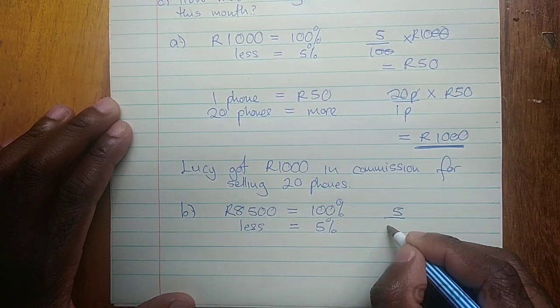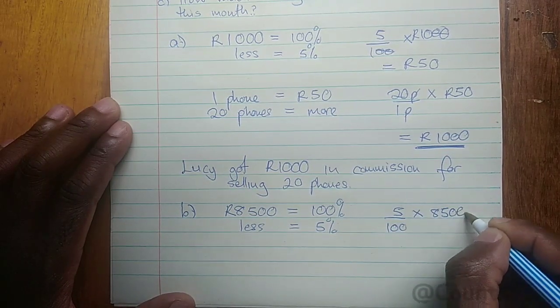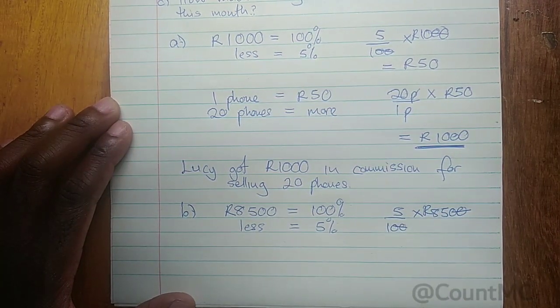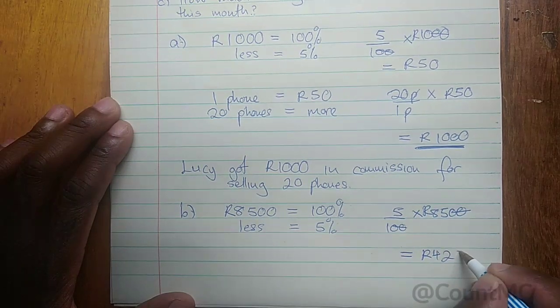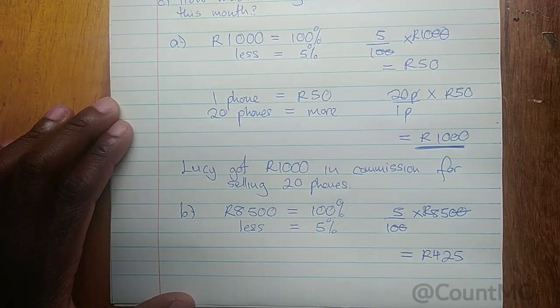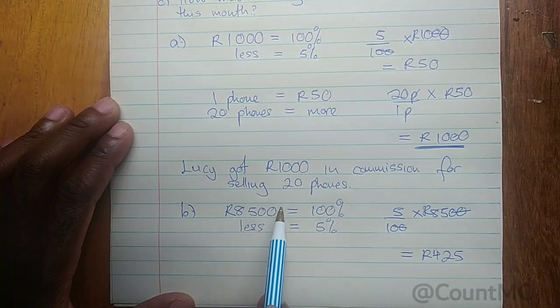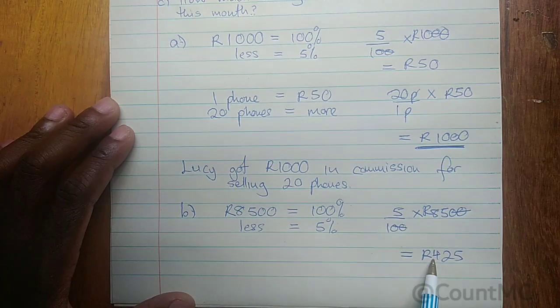So we can get what Lucy will have. 5 times 85. This is going to be 425 Rands. So for every phone that costs 8,500 Rands, if she sells one phone, she will get that as commission.